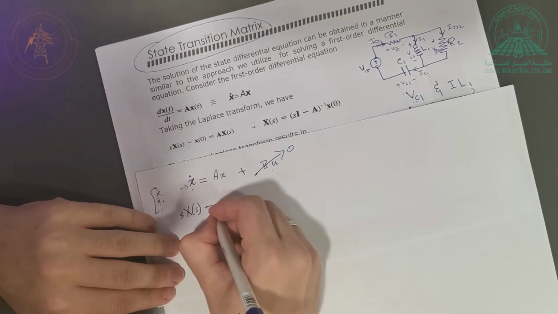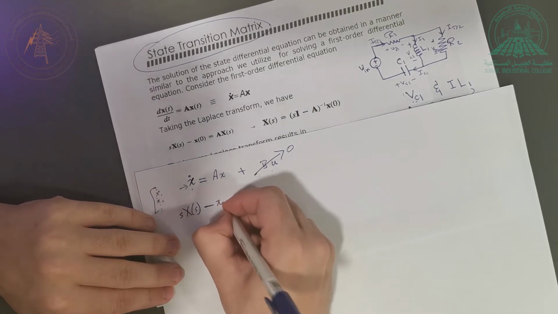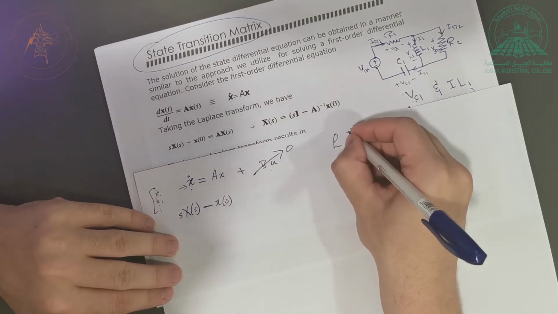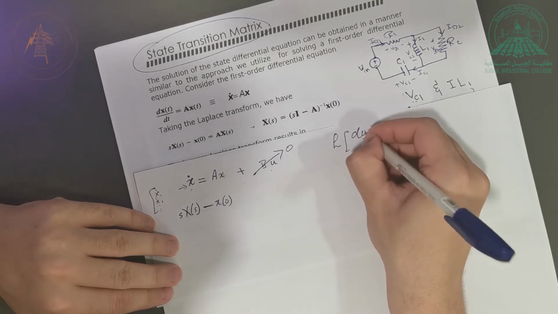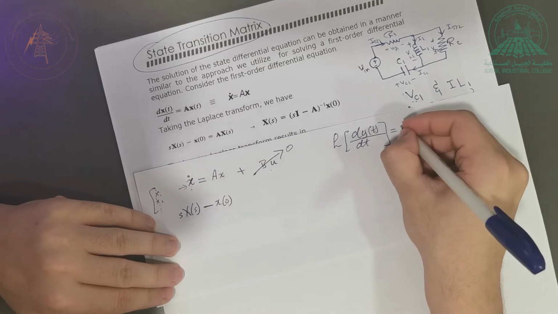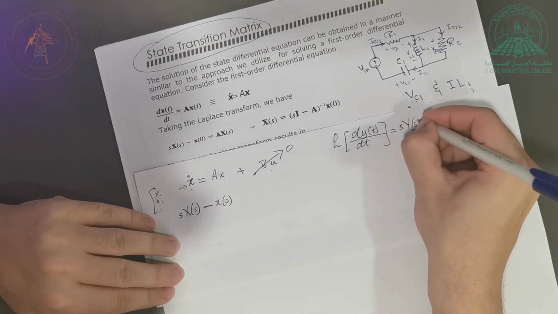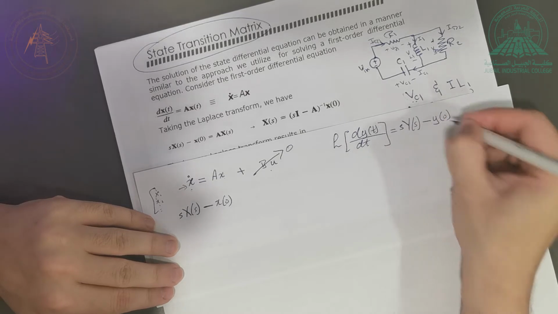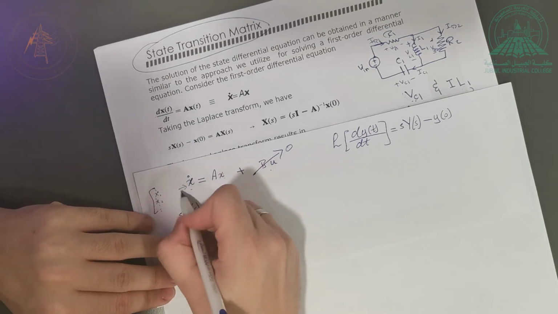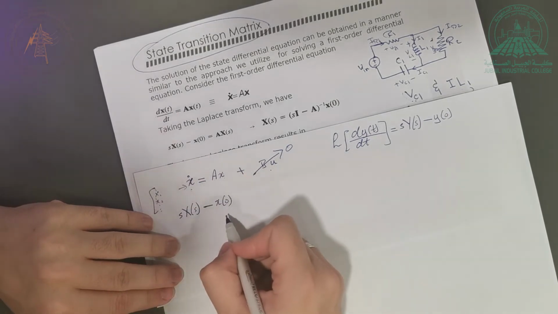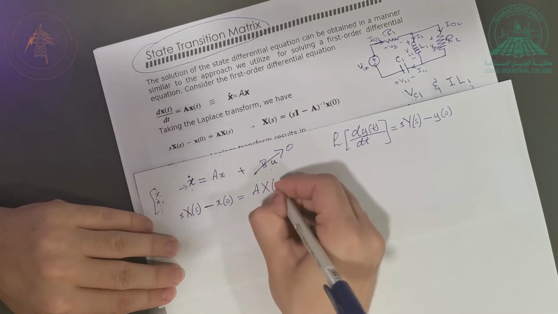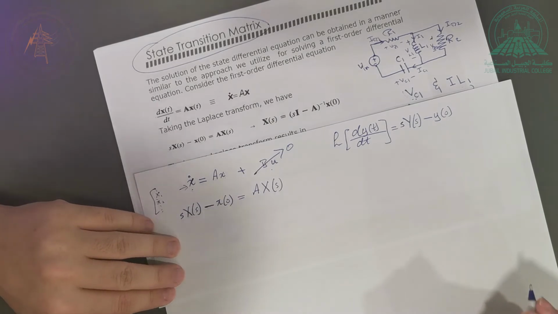But don't forget, I also have to subtract the initial condition, right? Remember? Laplace transform of dy(t)/dt equals what? It's equal to sY(s) minus the initial condition of y, right? So this is basically what I did here. I just took the Laplace transform of this. So I'm getting this. How about that? This will be just AX(s), because A is a constant, right? So this is what I get.